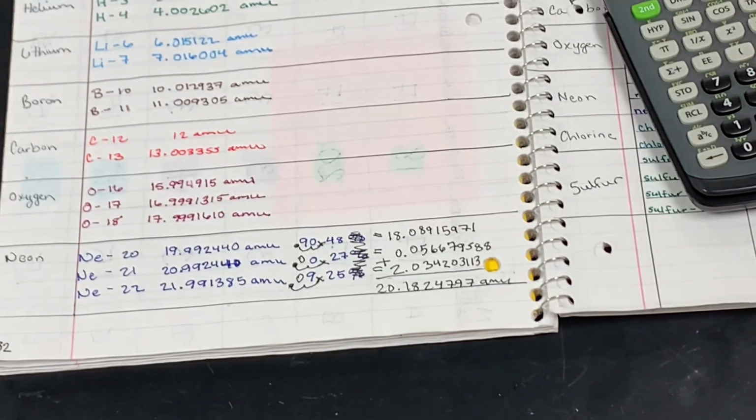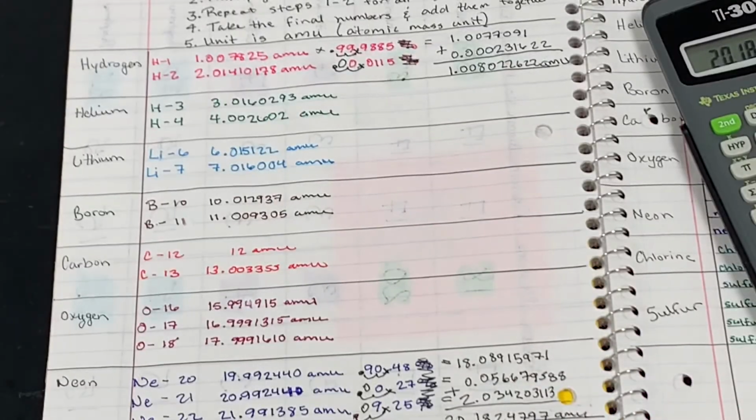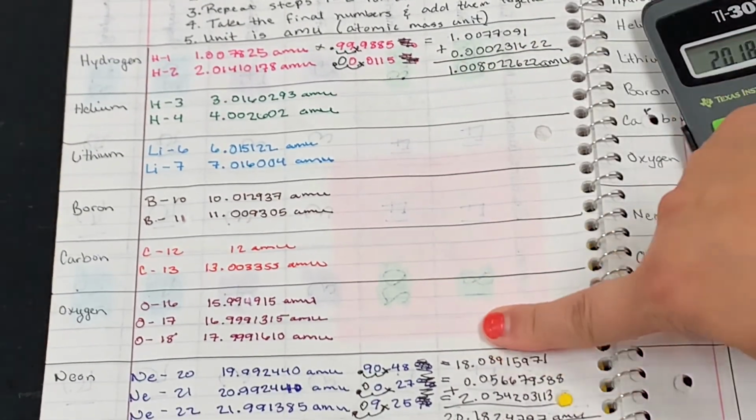All right, so you are going to do the rest of these, and then you are going to upload a picture. You must show all your work. The answers are on the periodic table. I don't care about the answer. I need to see that you can show me how we get to that number. So what I want to see is your work for these other 5 problems.